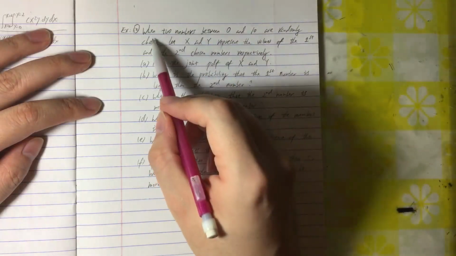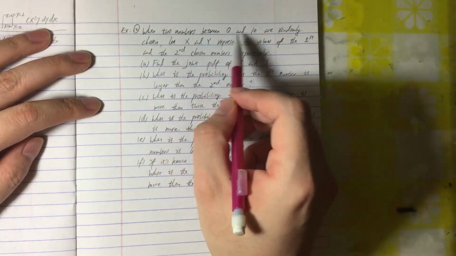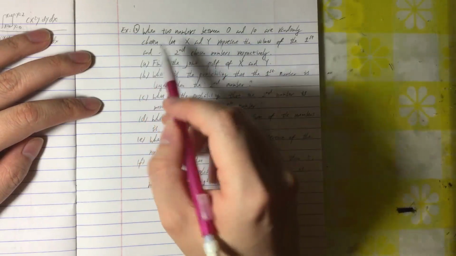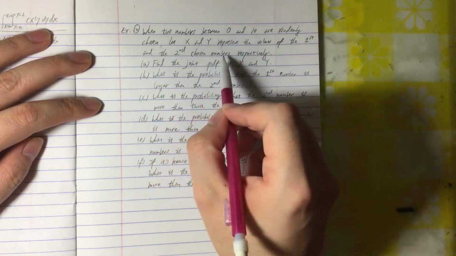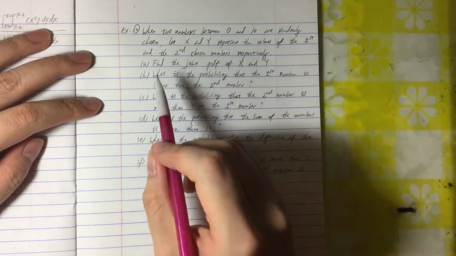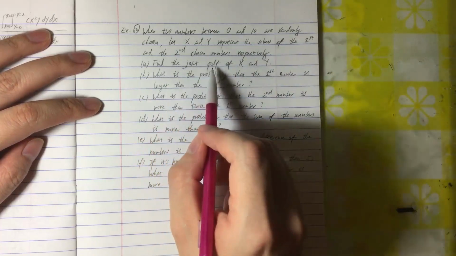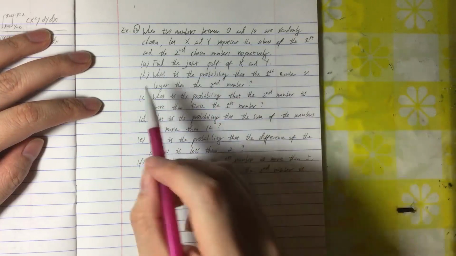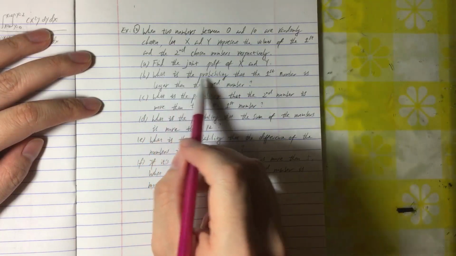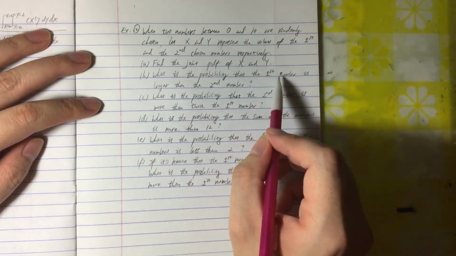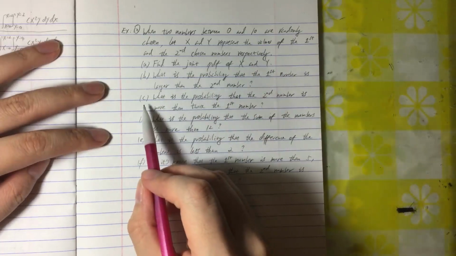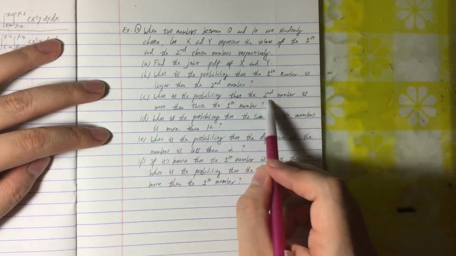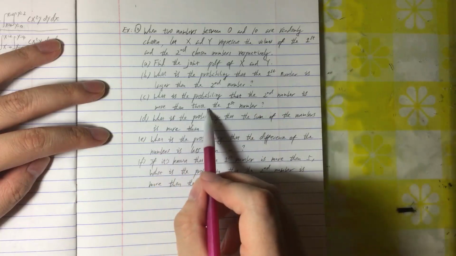Next example. When two numbers between 0 and 10 are randomly chosen, x and y represent the values of the first and the second numbers respectively. Part A. Find the joint PDF of x and y. Part B. What is the probability that the first number is larger than the second number? Part C. What's the probability that the second number is more than twice the first number?